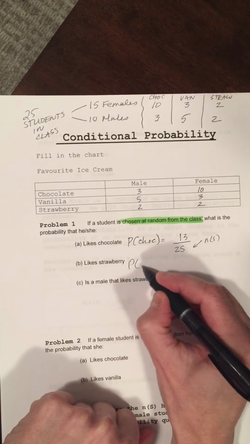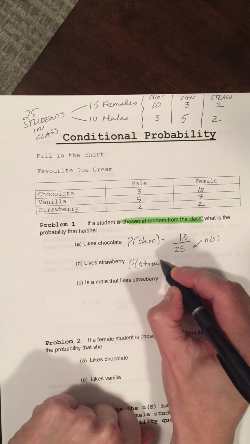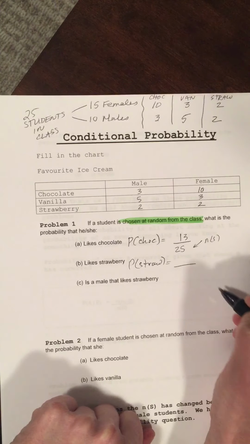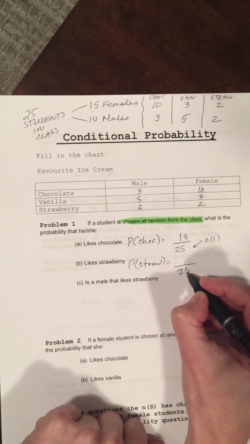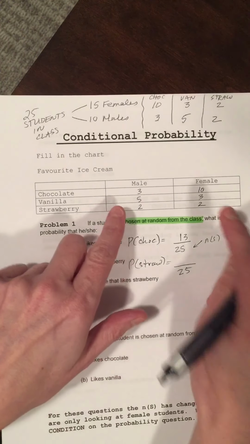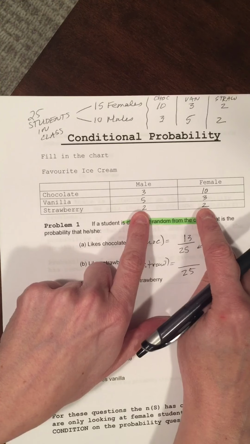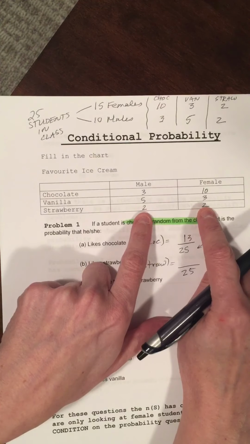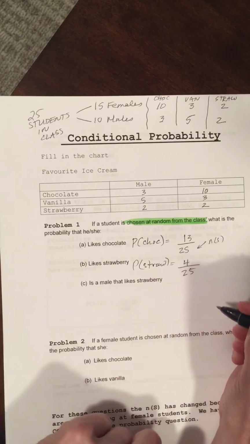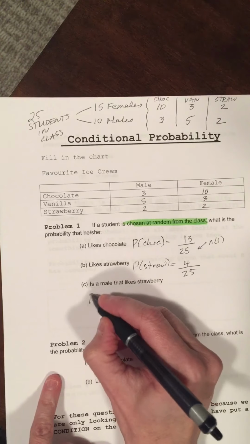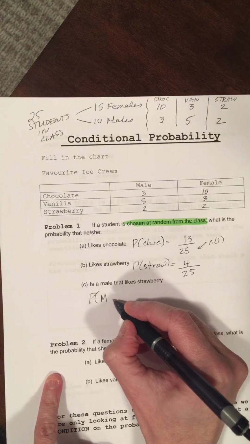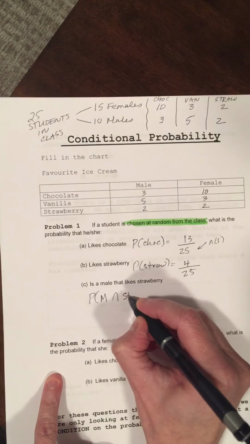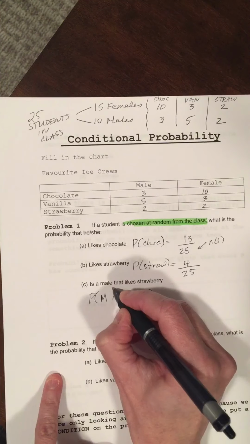What is the probability that we're going to find a student chosen at random that likes strawberry? Again, 25 kids in the class. How many in total like strawberry? 2 guys, 2 girls. What is the probability that you have a male student that likes strawberry ice cream?